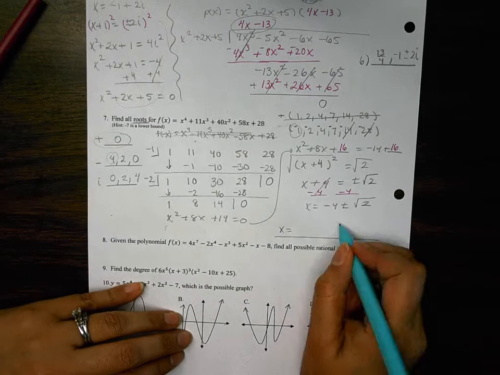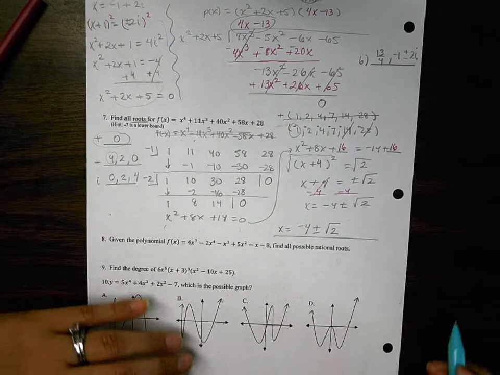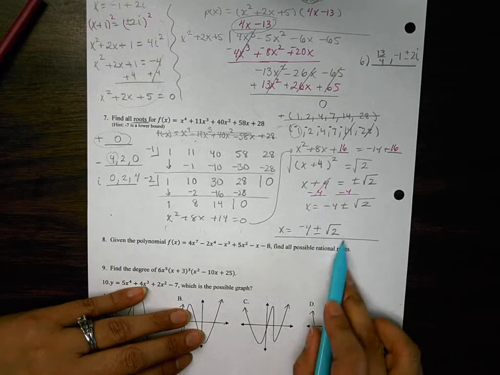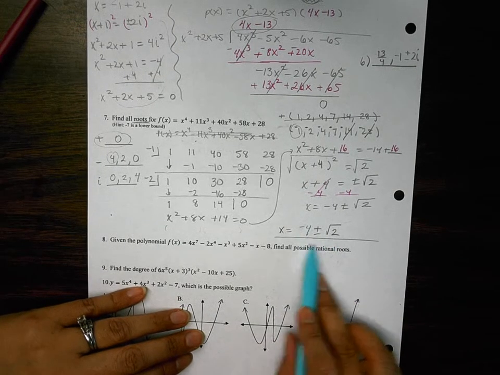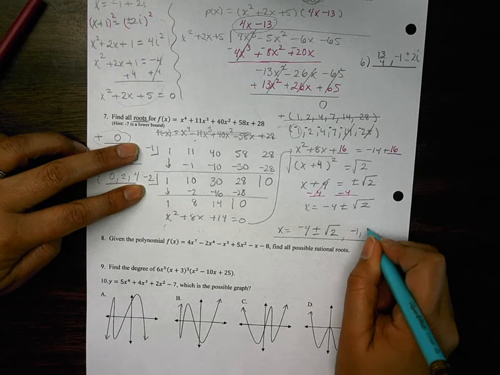Okay, x equals, what do we have? Negative 4 plus or minus root 2. Is that all of them? How many are here, by the way? How many solutions? 2, which means I should have 2 more. And what are they? Negative 1, negative 2.